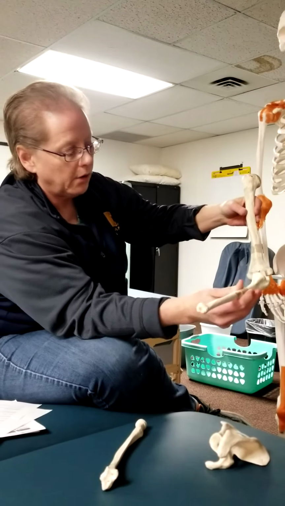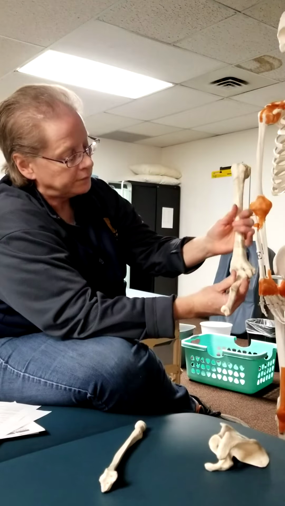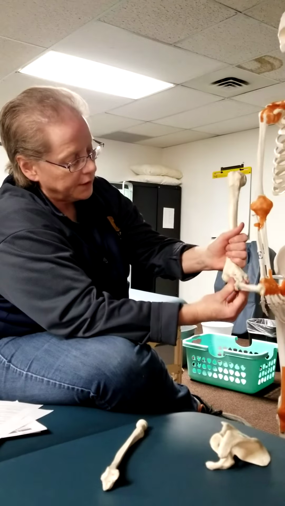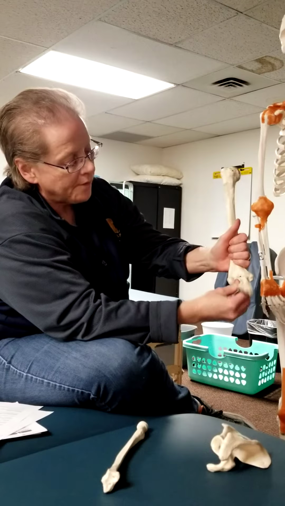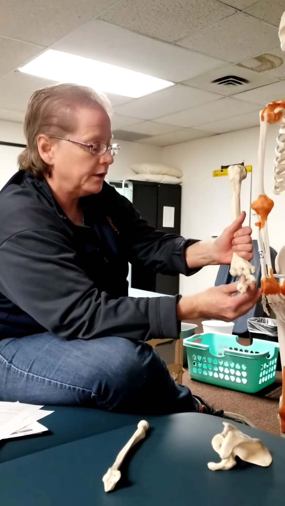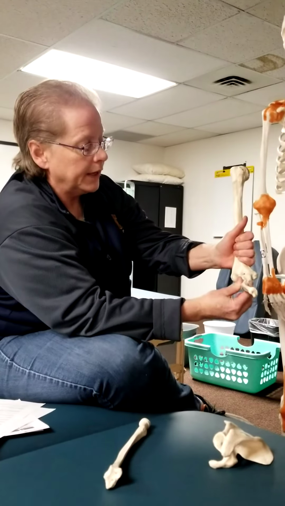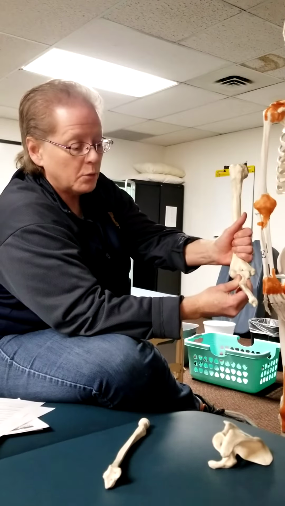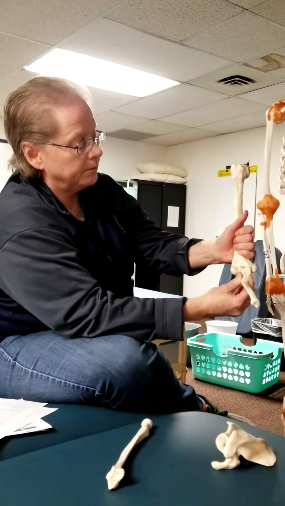So this is a ulna. It's going to fit right in here like this. And remember, your ulna is considered the non-movable bone in your forearm, and it is considered also the more medial bone of the forearm.